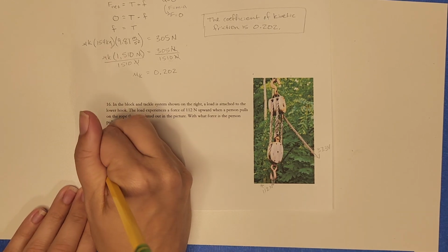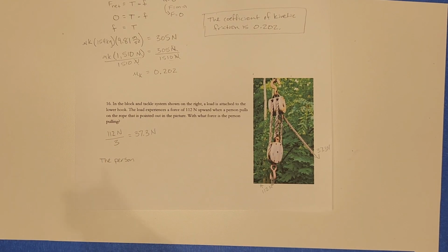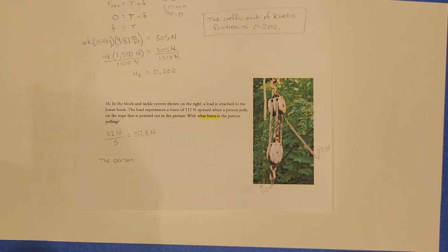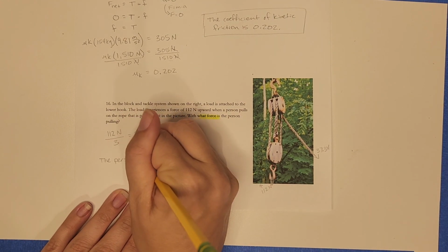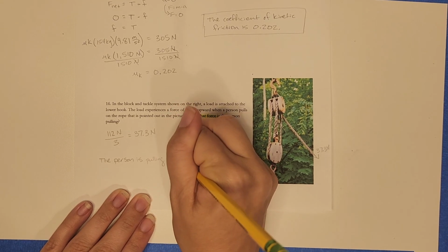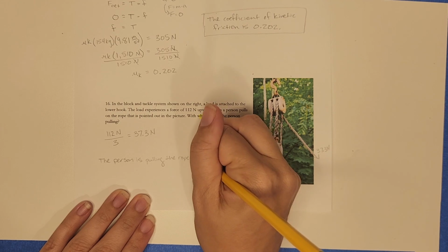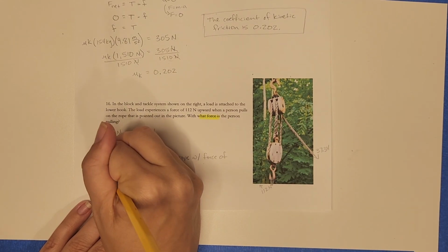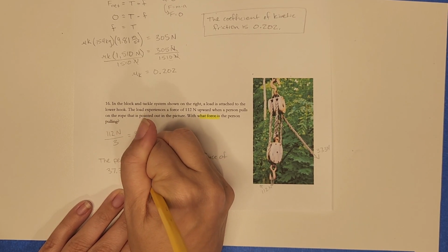Okay, so the person, and I didn't do this, but force is a vector quantity. Okay, so the person is pulling the rope with a force of 37.3 newtons downward.